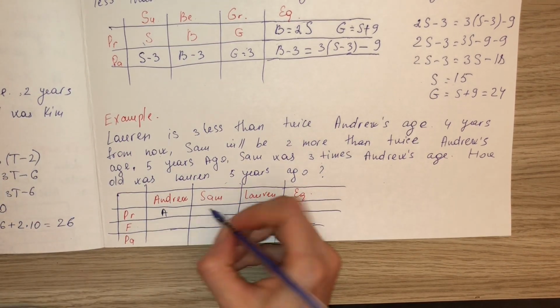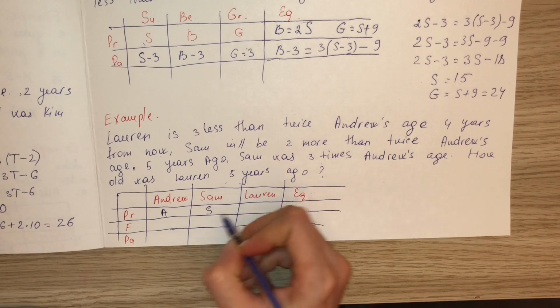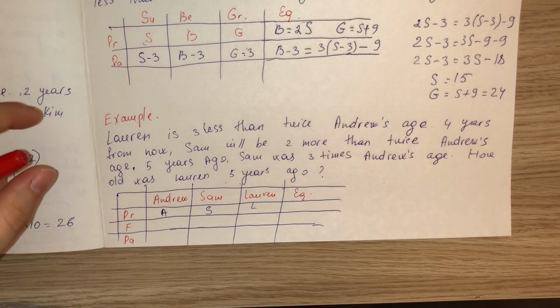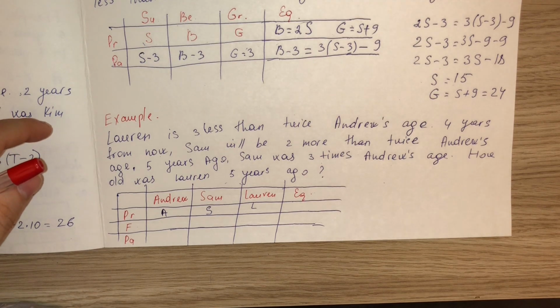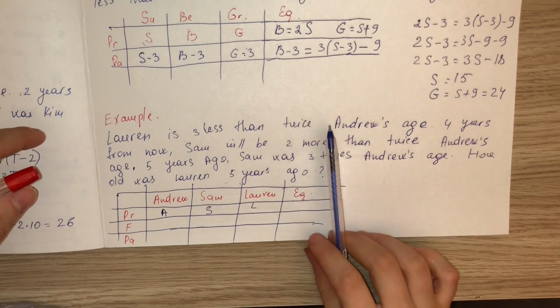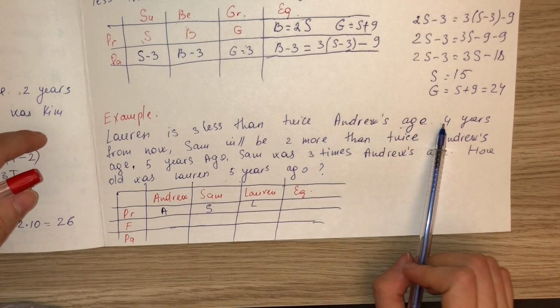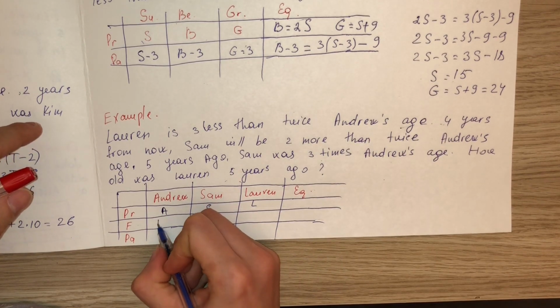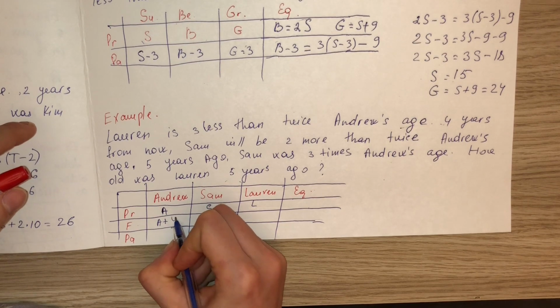This is A, this is S, Sam, this is L, Lauren. So 4 years from now, Andrew will be A plus 4.